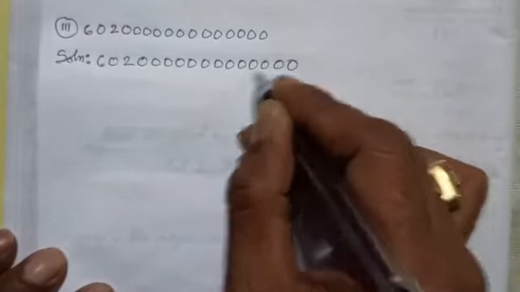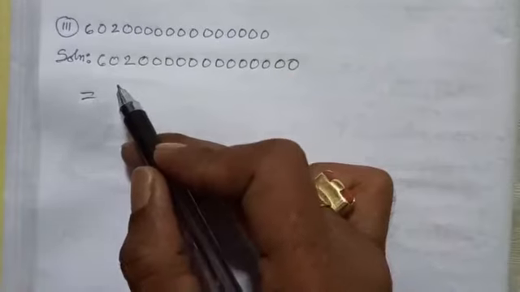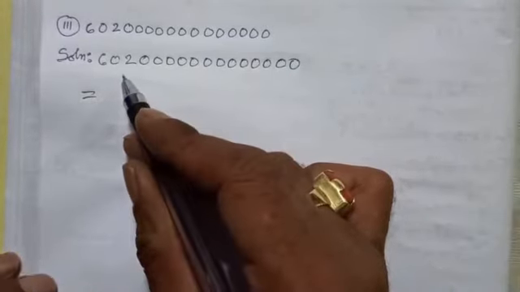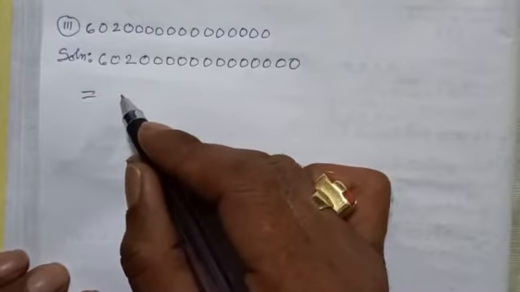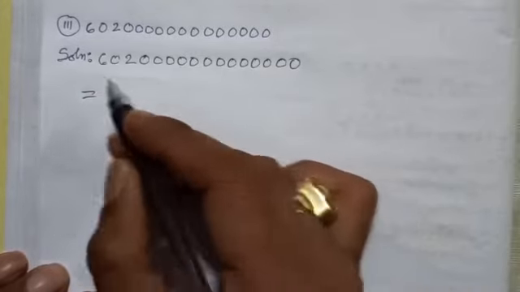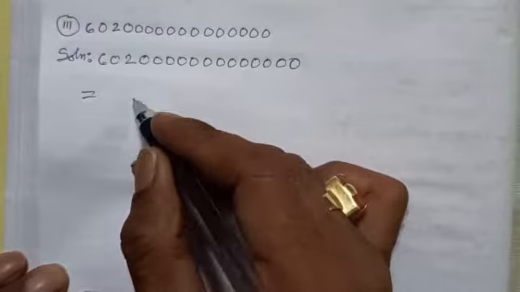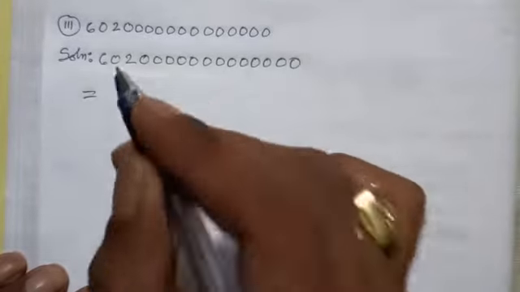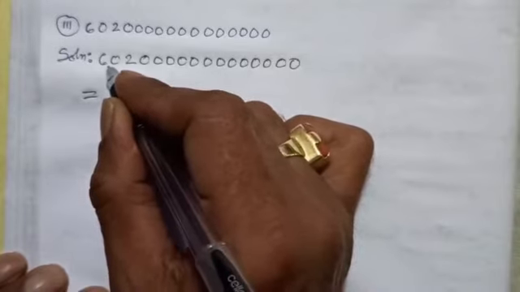Now the next step. To write this number in the standard form, first we have to write a number which is greater than 1.0 and less than 10.0. So to make this number greater than 1.0 and less than 10.0, we have to keep a decimal point here in between 6 and 0.